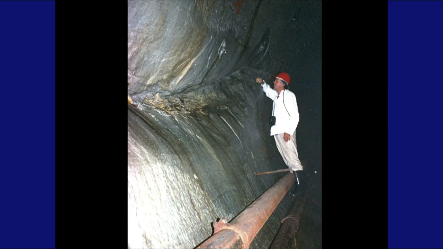Here you see a dog ear in a bored tunnel. This was one of the tunnels of the Lesotho Highlands water project, and you can see very clearly that that is on the horizontal mid-plane of the tunnel, which indicates that the stress in that case was a vertical stress.